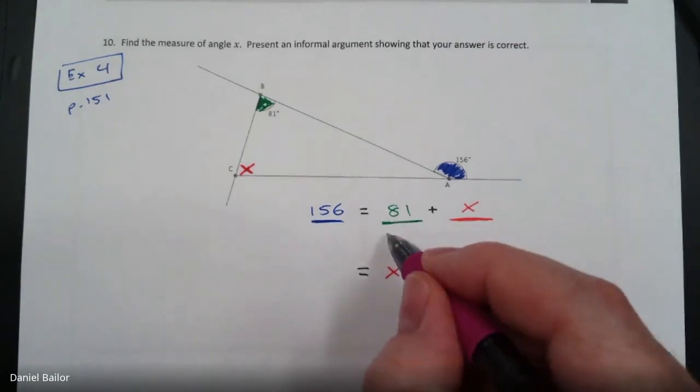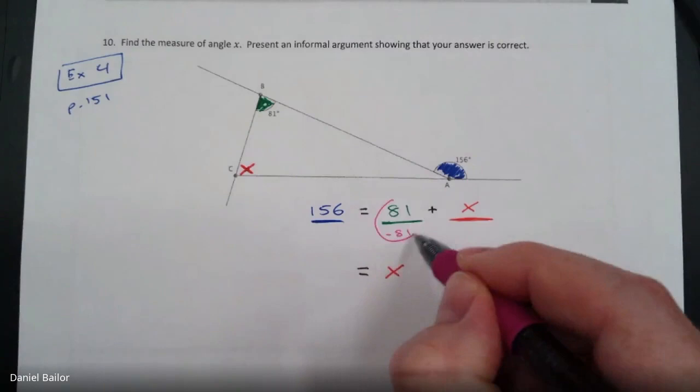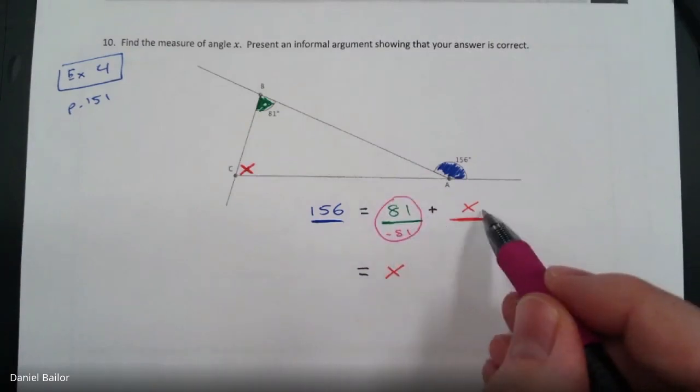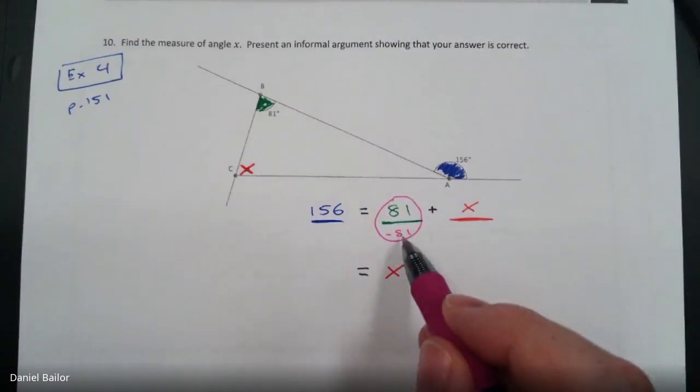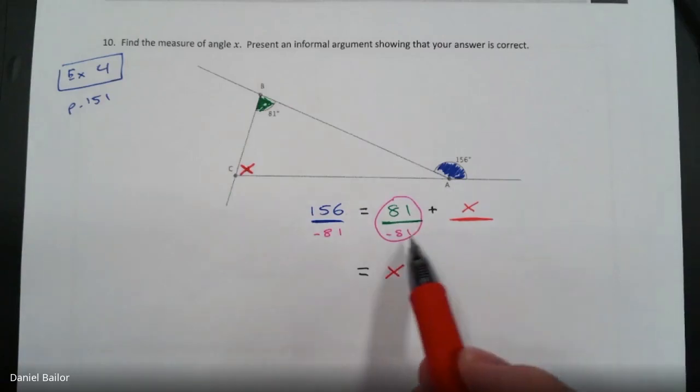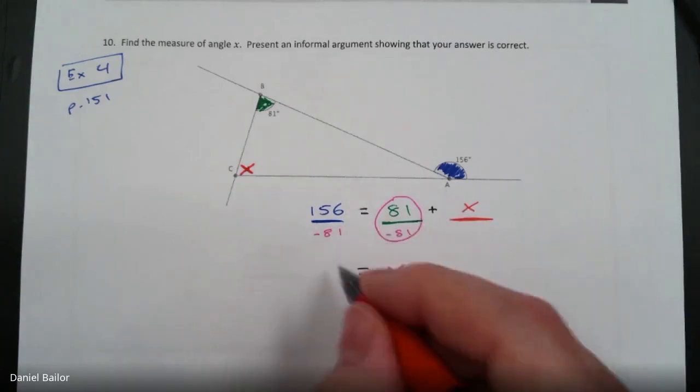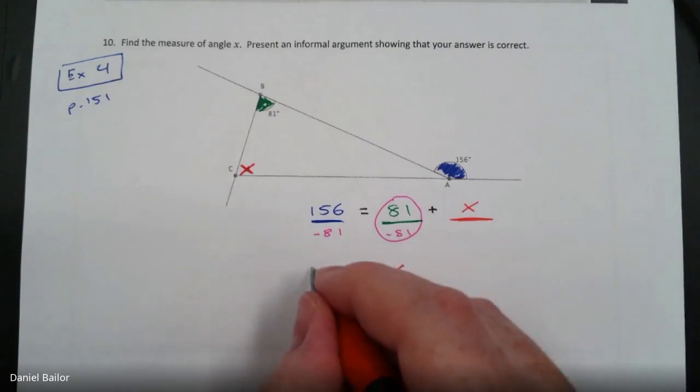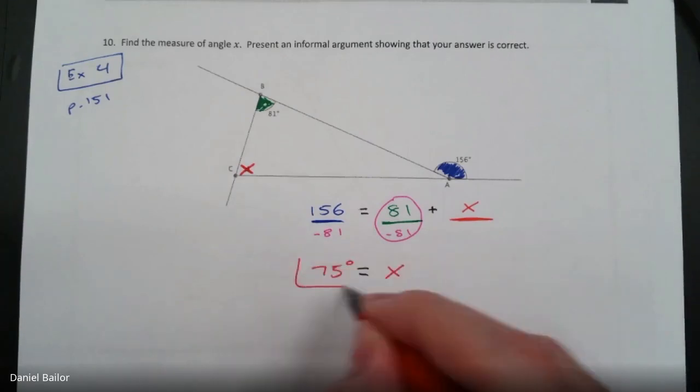81, you just have to do minus 81 to make it a 0, and 0 plus X is just X. But if you do minus 81 on this side, you do minus 81 on that side also. If you do it correctly, you find out that X is going to be 75 degrees.